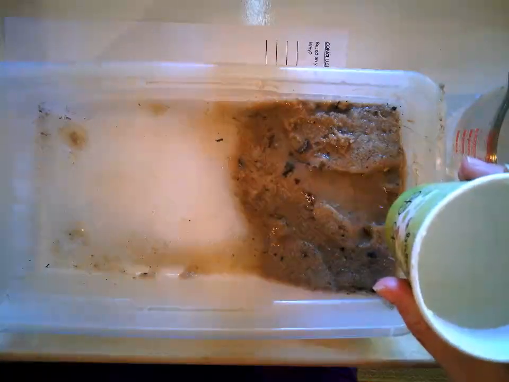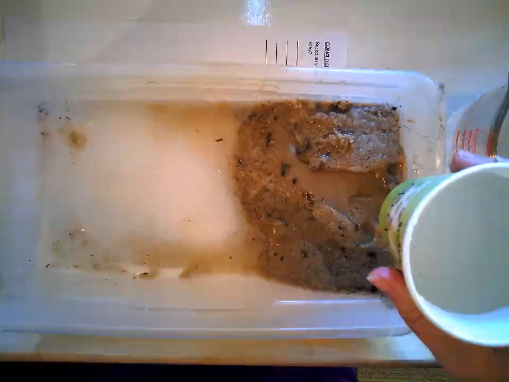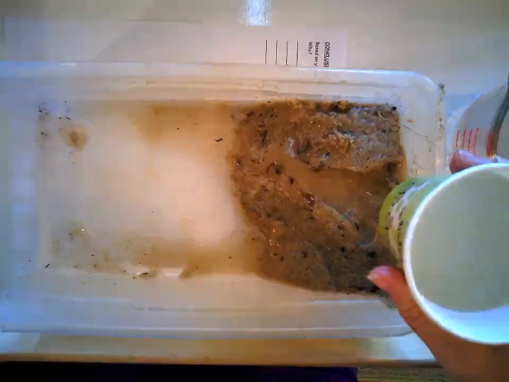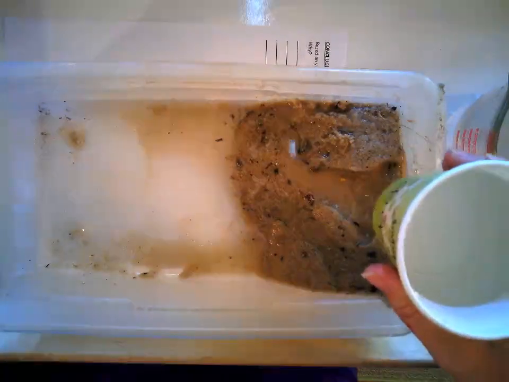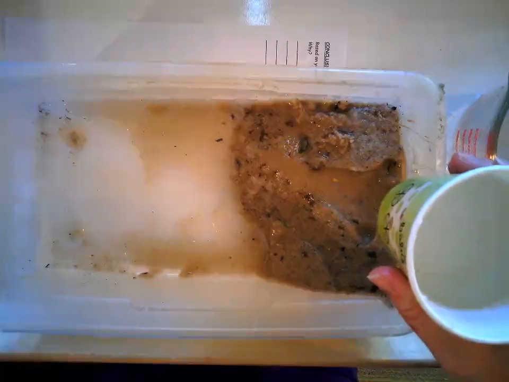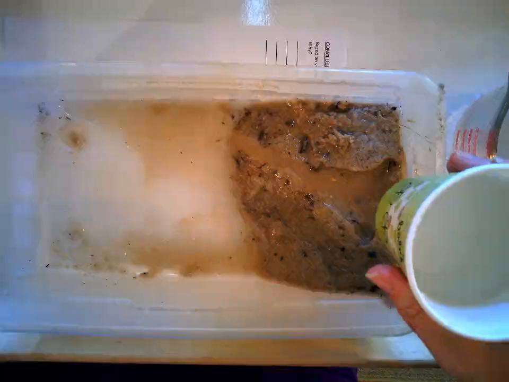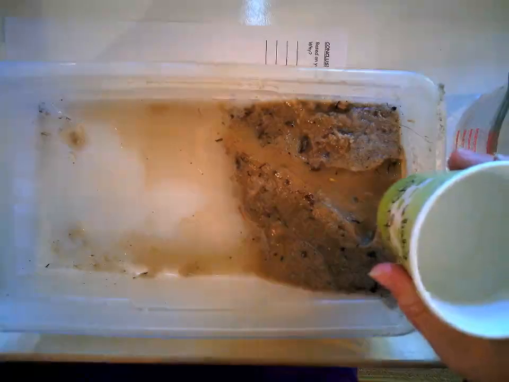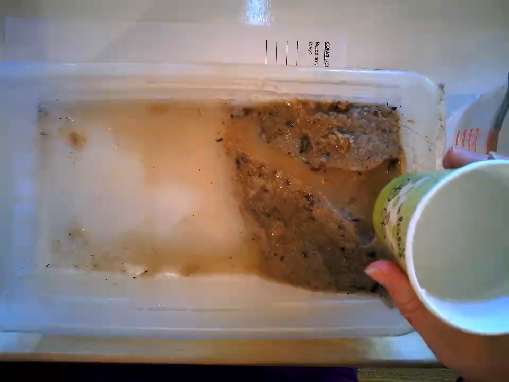Seeing if there's any patterns, anything that I notice. And once it kind of stops, then we'll turn the stopwatch off. I noticed it was taking one path, and now it's kind of changed to a different path.